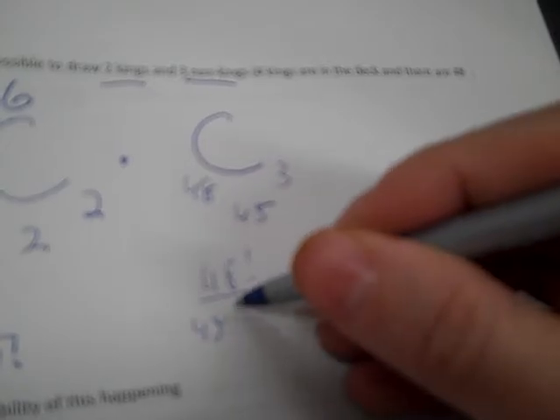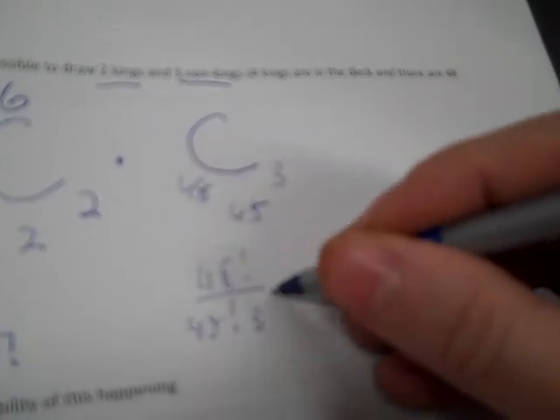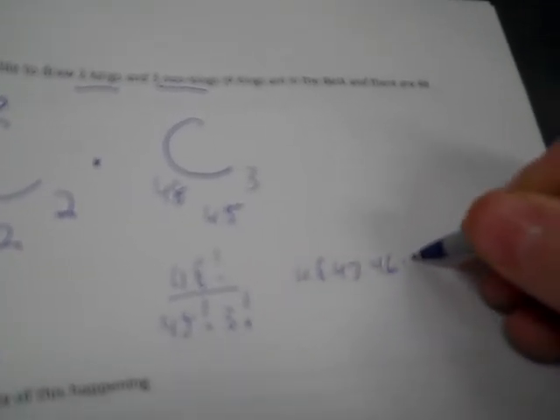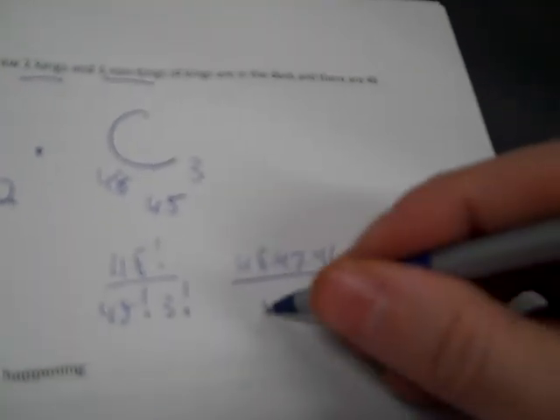And again, we divide by both of the remaining because nothing's protected. If it's protected, we don't want to divide by it. That's a totally different problem. 48 times 47 times 46 times 45. 45, see ya. 3 times 2 times 1. So I take 48 times 47 times 46, divided by the product of 3, 2, and 1.